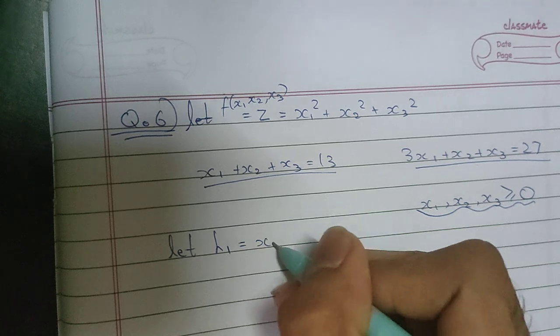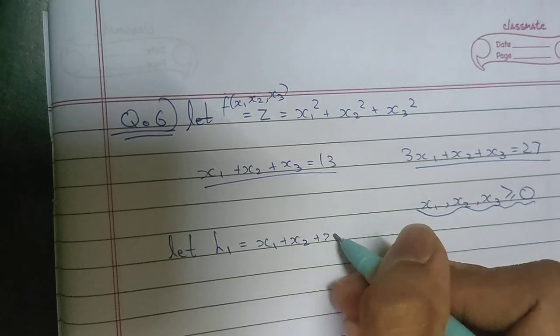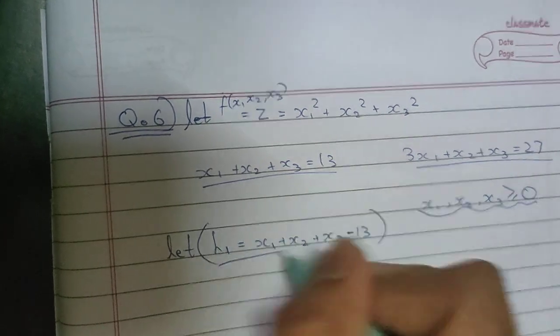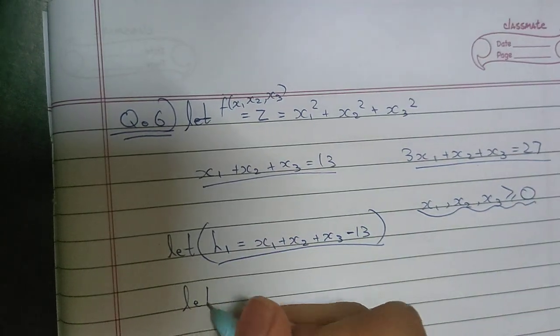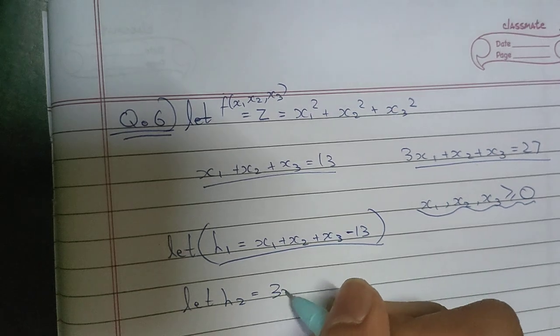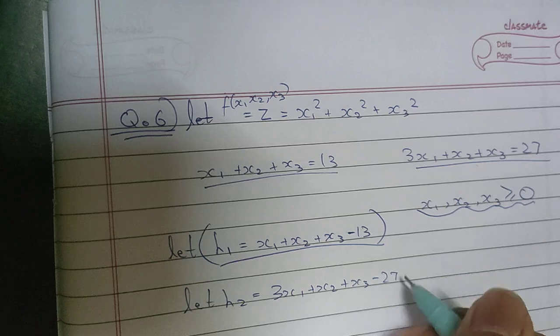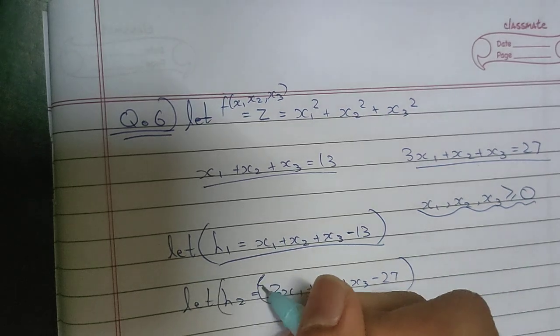First is h1, that is this rule, and we shift the 13 to the other side, so we get minus 13. This is h1, and let h2 equal to this. This is our h2.